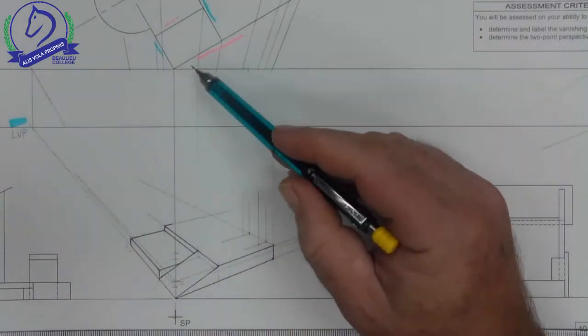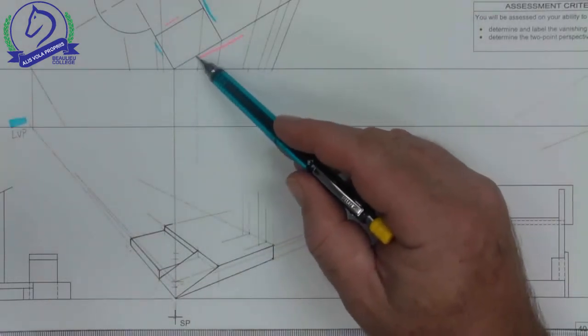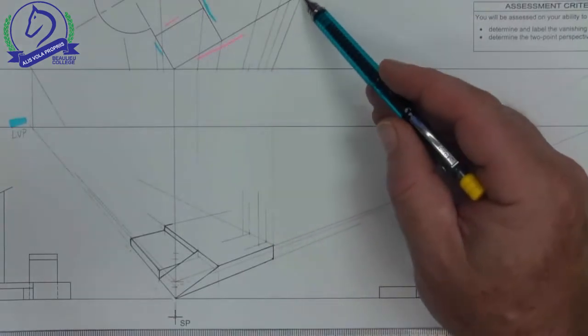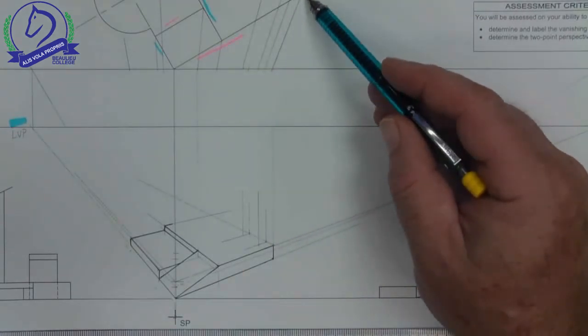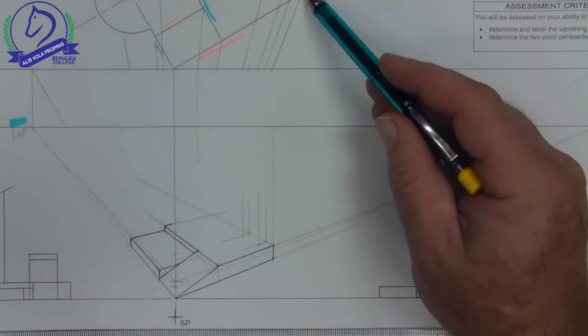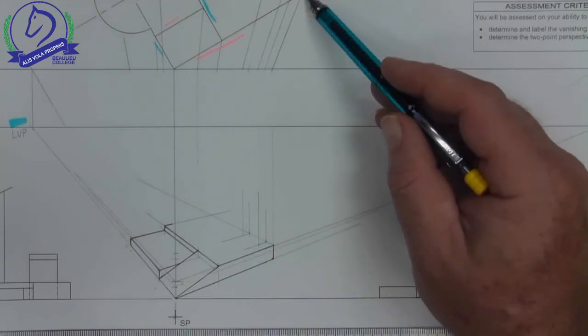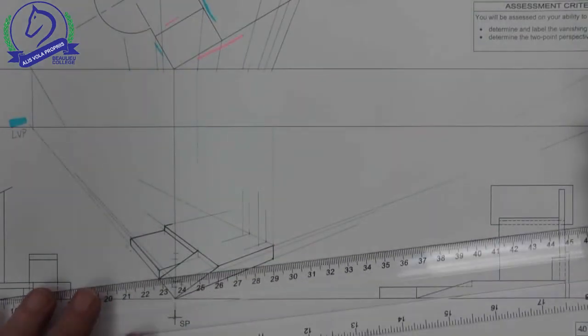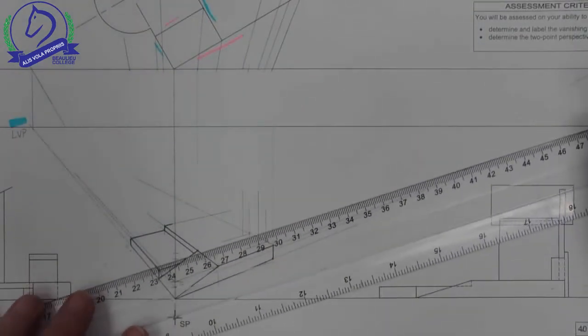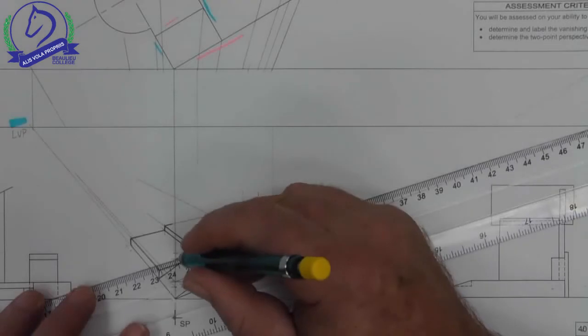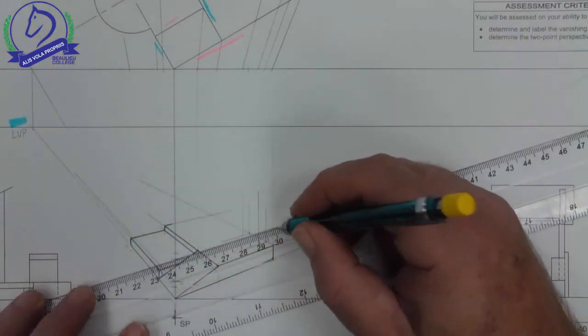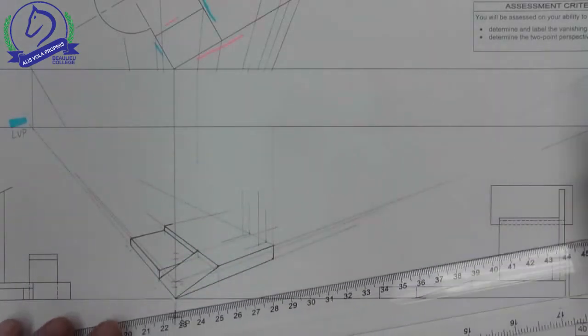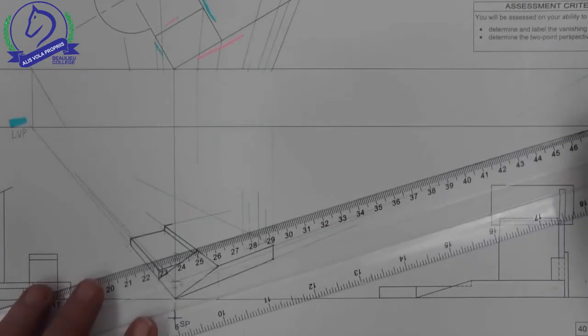Now just like the spider crawling on the wall, I'm going to have to move along the wall. At this point we change direction, which means I must now change to the different vanishing point until it hits that corner. So here we go. From my point I project it till it hits the corner. Same for the next point.